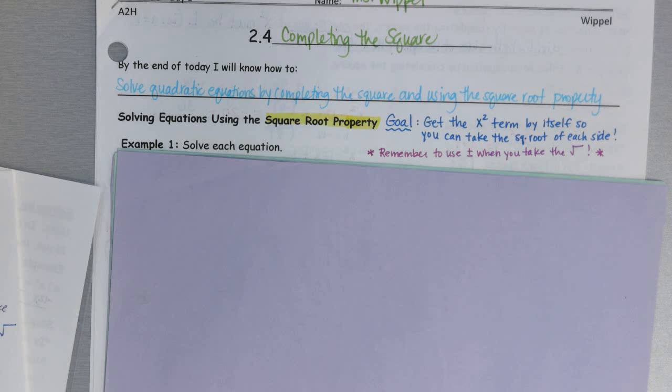So today's section is called Completing the Square, and this process is going to involve the perfect square trinomial pattern that we did last week when we were factoring, okay? So we're going to solve quadratic equations using this method that's called completing the square. We're also going to use the square root property, and this is just going to add to the ways that we can solve quadratic equations.